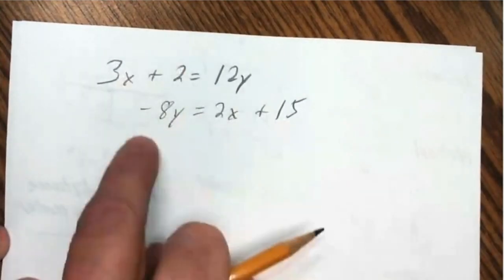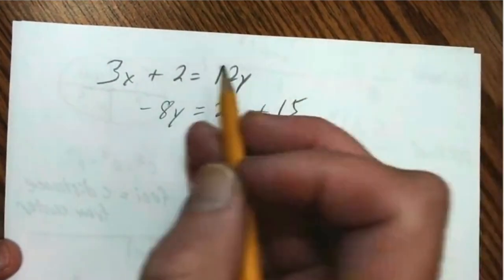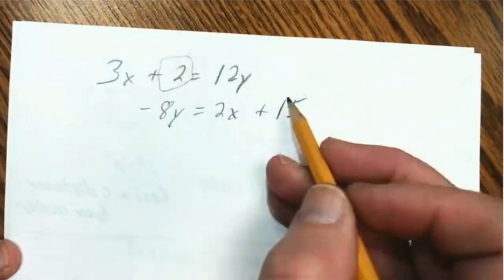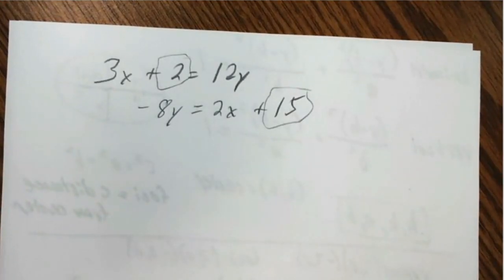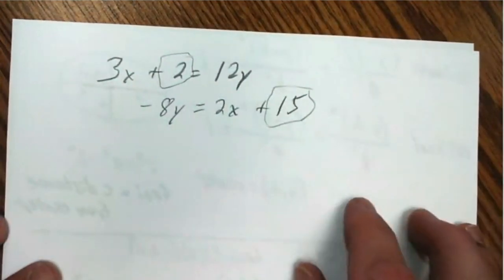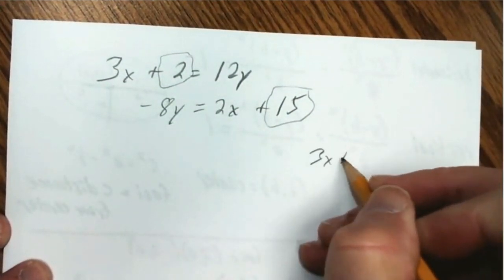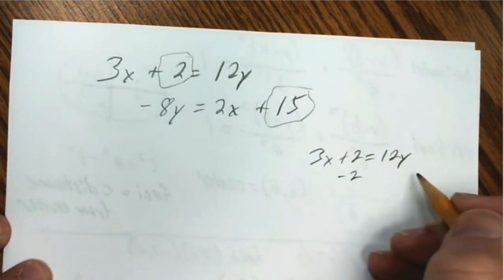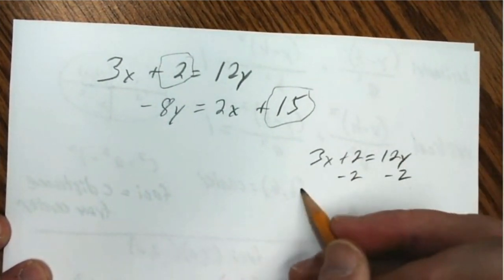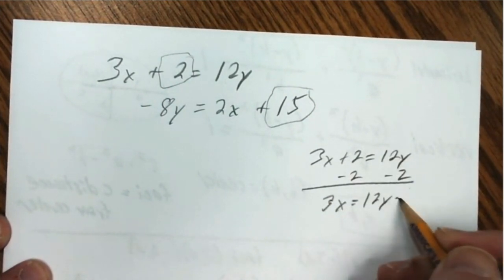We know when we had the matrix, all the constants were on the right side, right? We have to put things in the right order. These are not in the right order. So let's take this first one and rewrite it. 3x plus 2 equals 12y. Let's move the 2 to the right. 3x equals 12y minus 2.